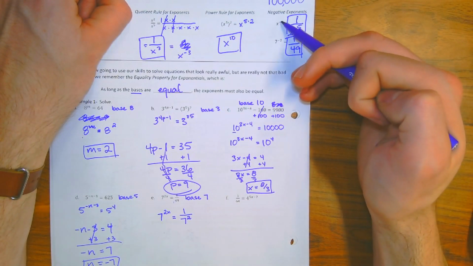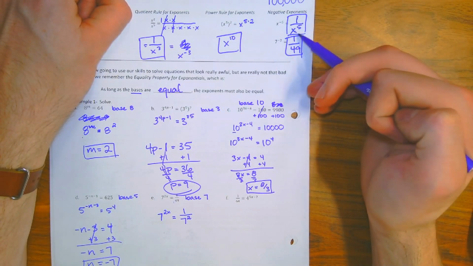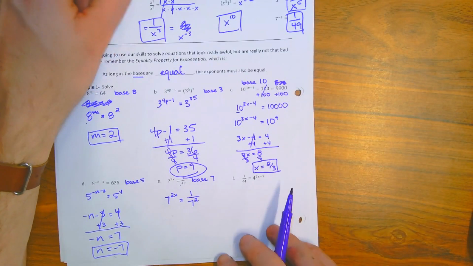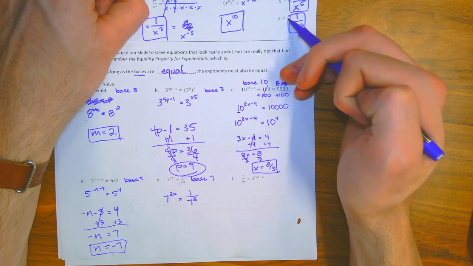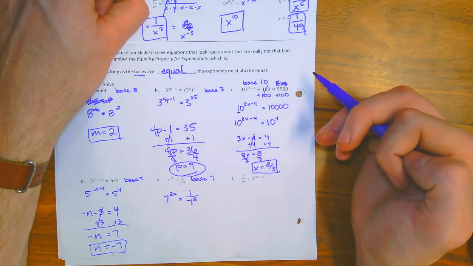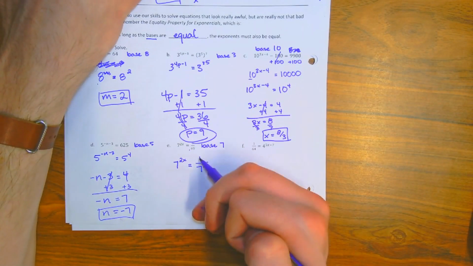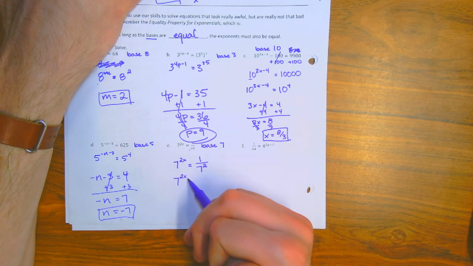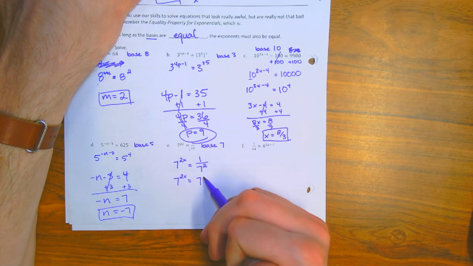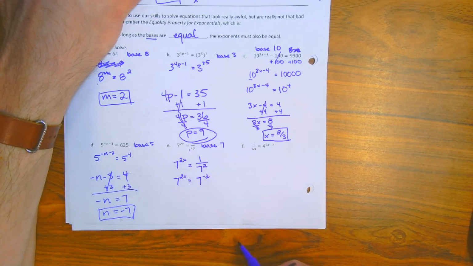So you can see all the negative did was bring my exponent down to the bottom under a 1. And you can see here 1 over 49 is the same thing as saying 7 to the negative 2. Okay, so if I could write this as a different thing, I would write it as 7 to the 2x equals 7 to the negative 2.